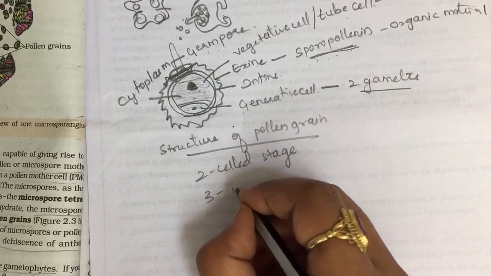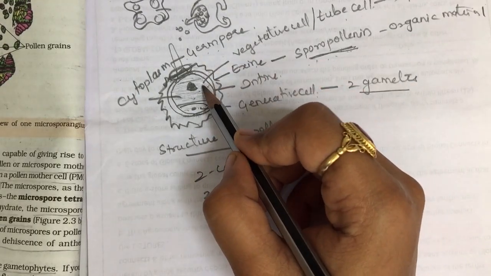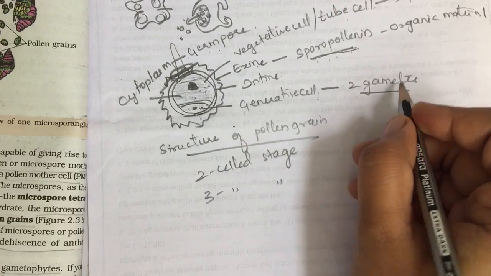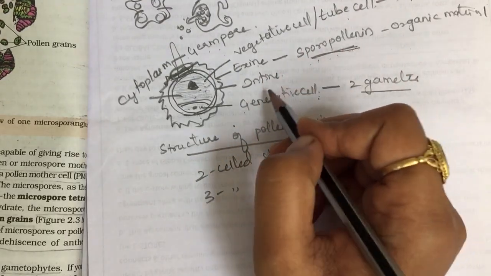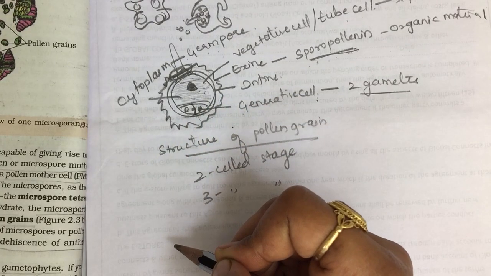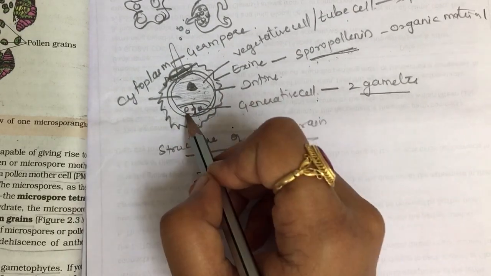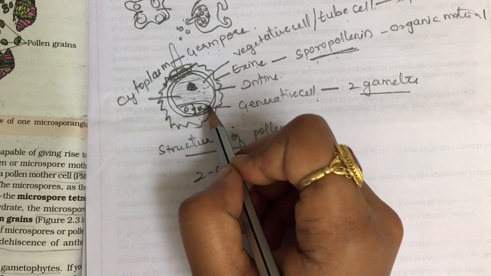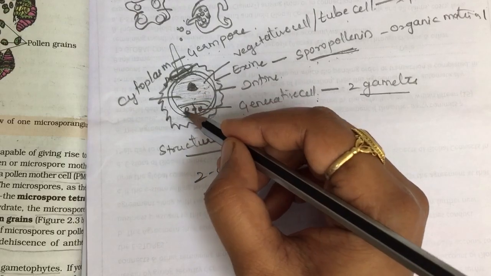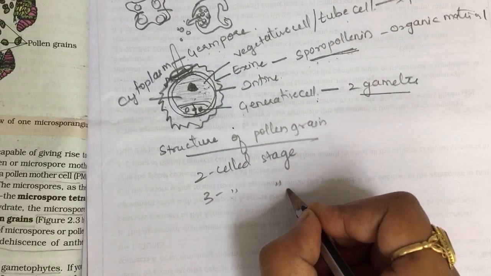One more, we have the three-cell stage. In the three-cell stage, what do you have? The vegetative cell and the generative cell. The generative cell, as I said, is used for the formation of two gametes. In some plants, before shedding, the generative cell will divide and produce two male gametes, while it is still in the plant itself. When this takes place before shedding, the pollen carries three cells: two male gametes and one vegetative cell. That we call the three-cell stage.